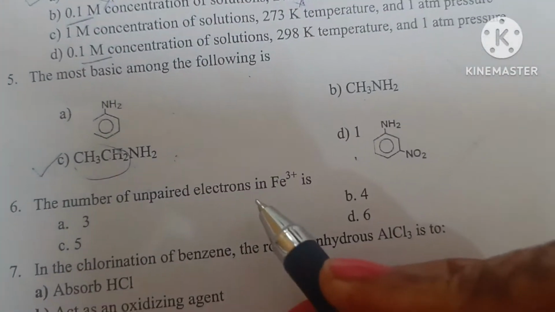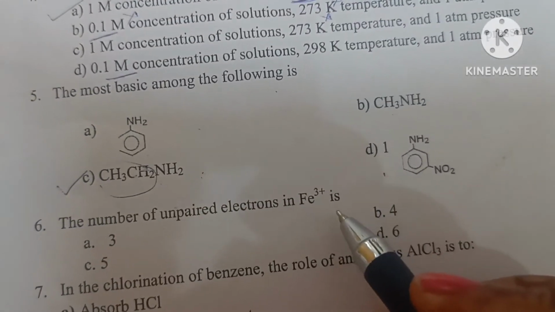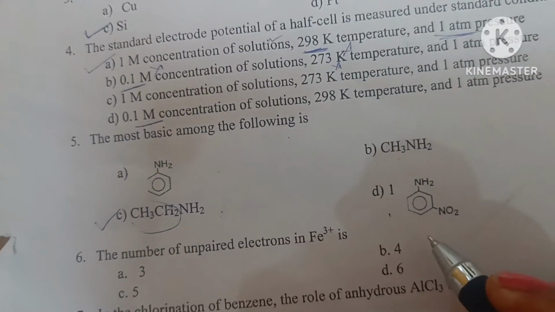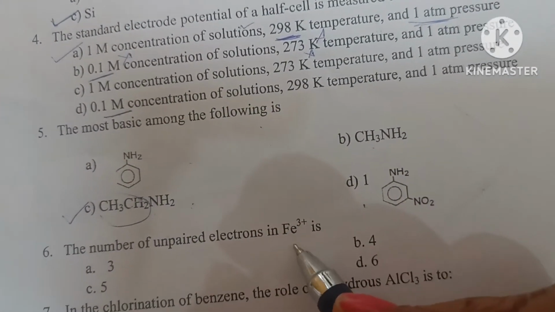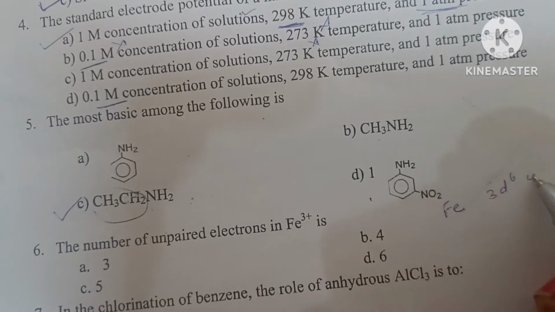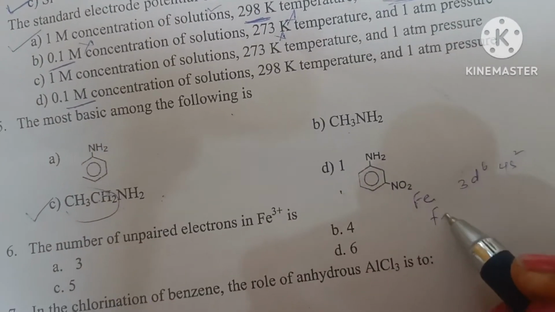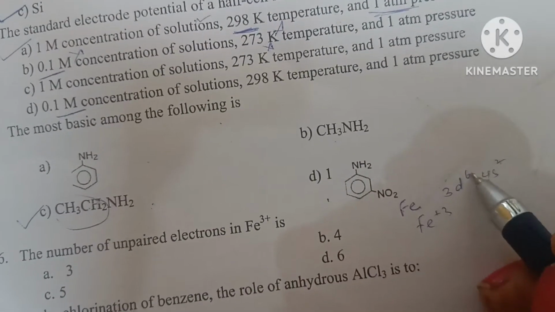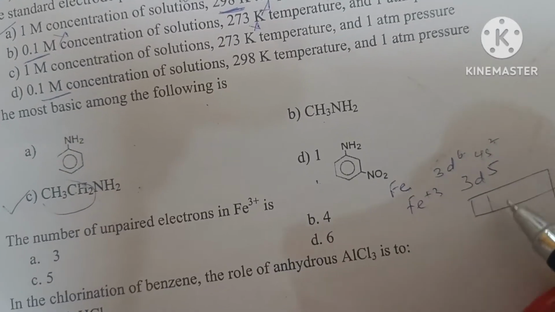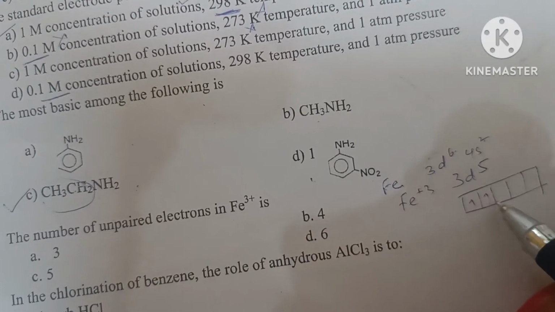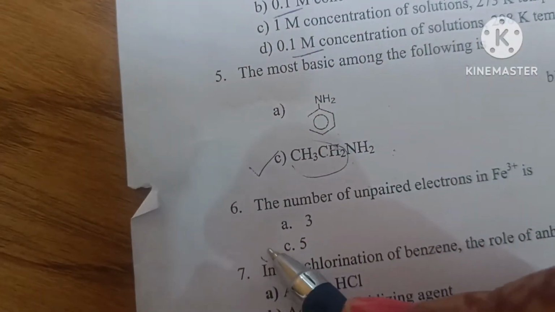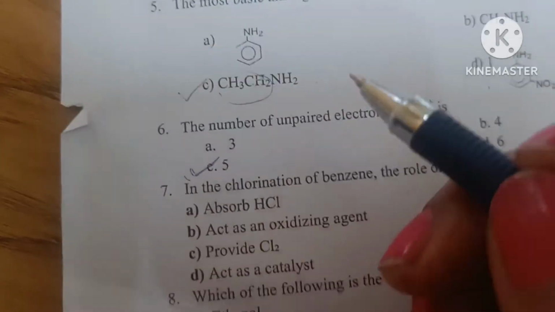The number of unpaired electrons in Fe3 plus is, so iron is 26 atomic number, तो iron atom की configuration होती है 3d6 4s2, लेकिन +3 state में ये 3 electrons lose कर जाएगा और as a result 3d में 5 electrons होंगे, तो unpaired electrons भी 5 होंगे. So answer is option C, 5.